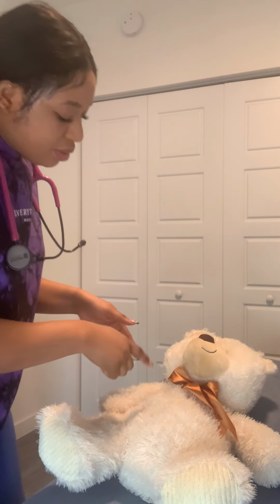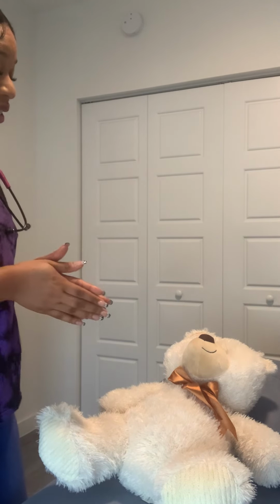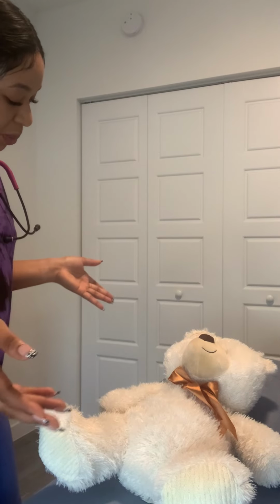So I'm just going to measure the distance between both sides. It should be between 6 centimeters to 12 centimeters. Say in my patient's case, it's 8 centimeters. Okay, and now we're going to percuss the spleen.